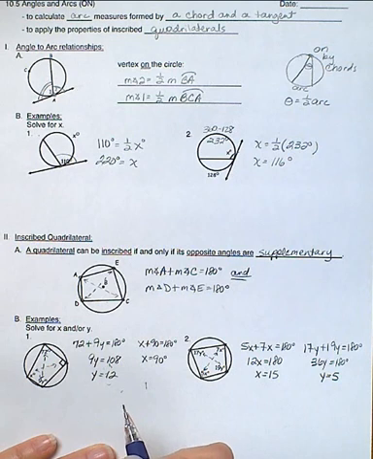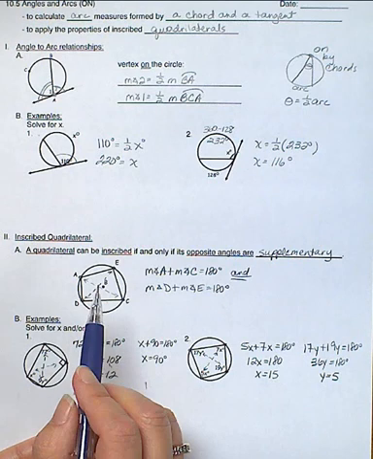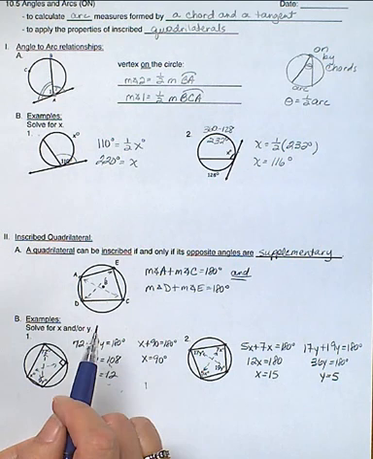Now I'm going to do an informal proof. I know we've done the examples, but some of you are still going, why aren't they equal? Why are they supplementary? First, we don't know if it's a parallelogram. That's when the opposite angles would definitely be congruent. We just know it has 4 sides.